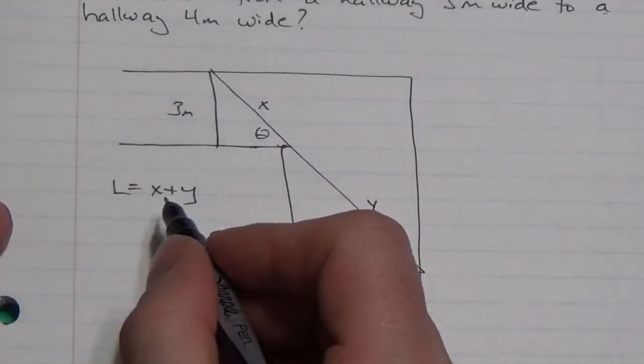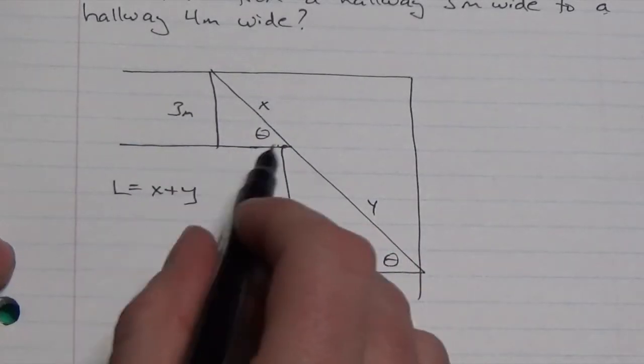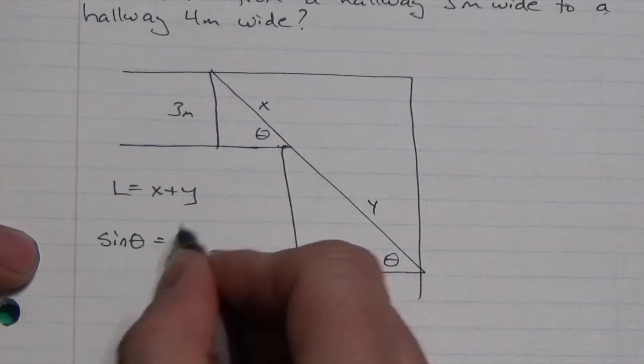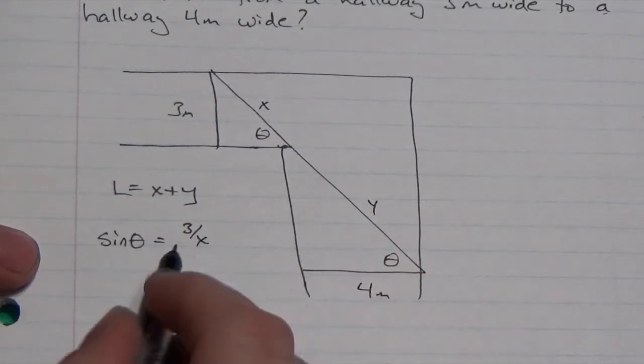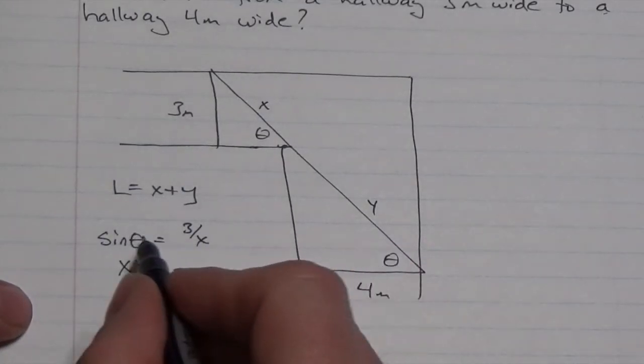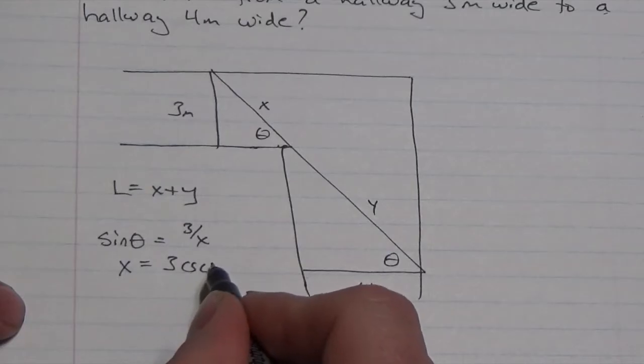This triangle right here, when I look at what information I'm given, I have no information about this side right here. So really I've got that the sine of theta is going to equal 3 over x. So x will equal, well, if I bring that over, I would divide by sine. So actually I can rewrite that as 3 cosecant theta.